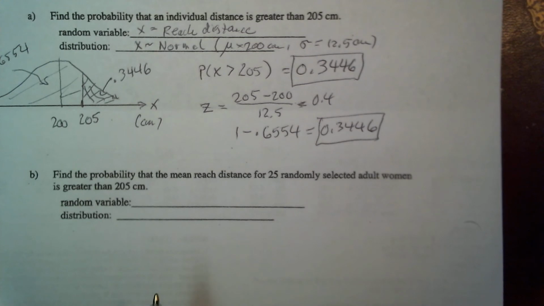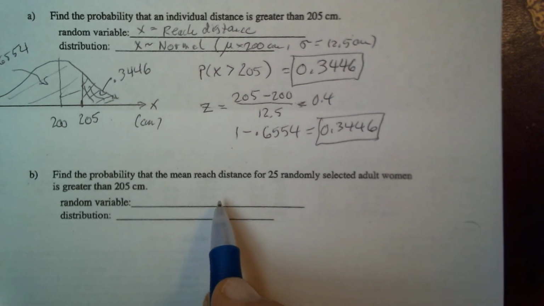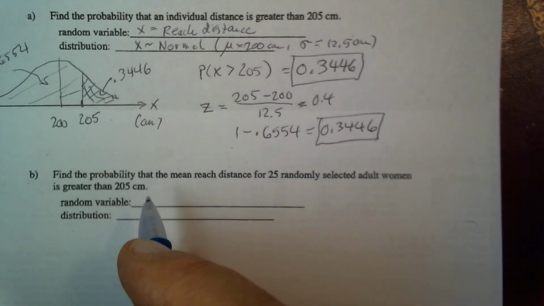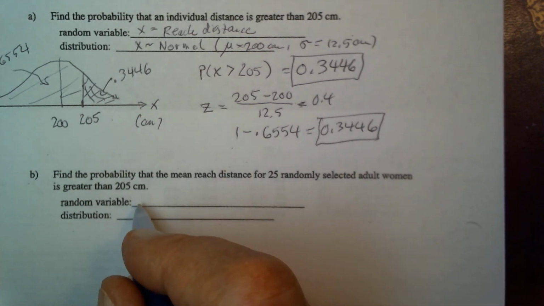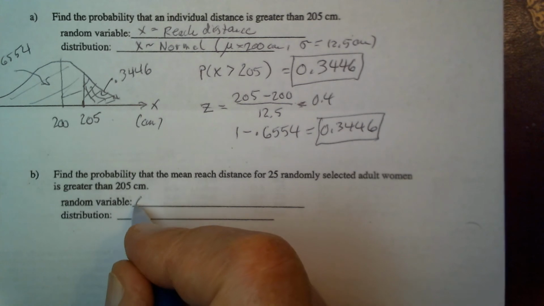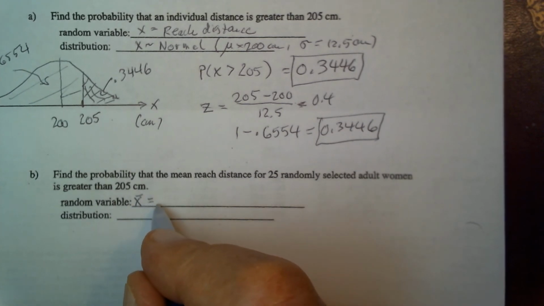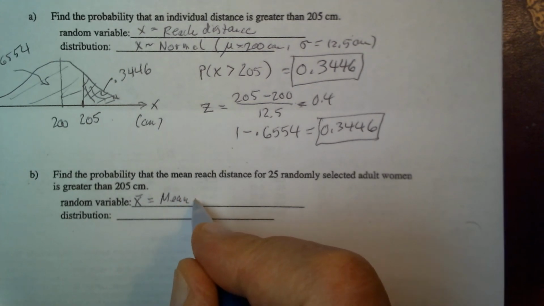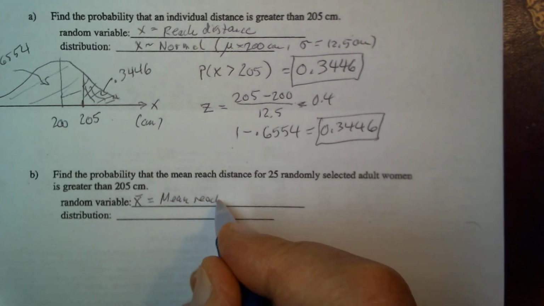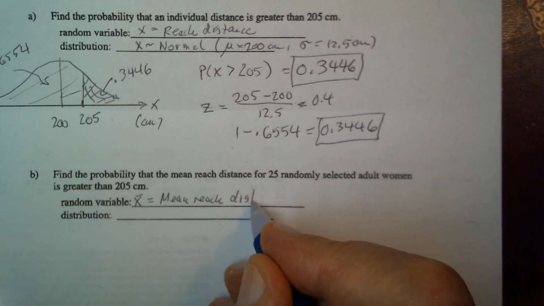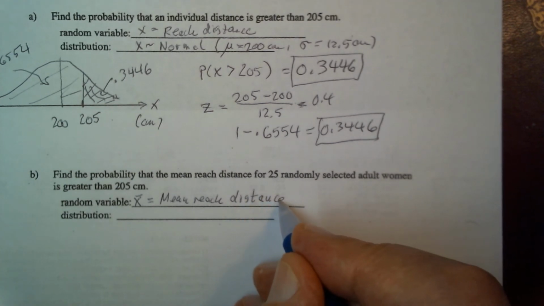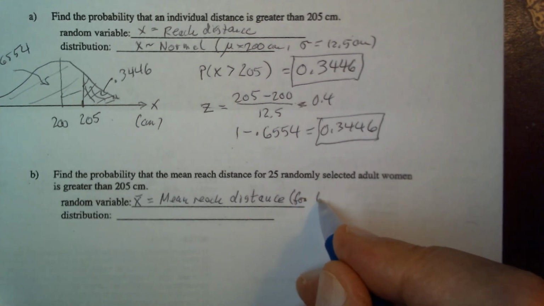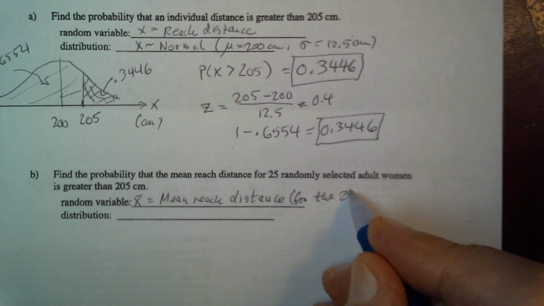The next question deals with the probability that the mean reach distance for 25 randomly selected adult women is greater than 205 centimeters. So the random variable here is the mean reach distance for the 25 selected.